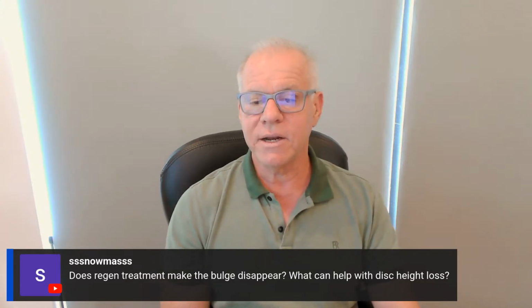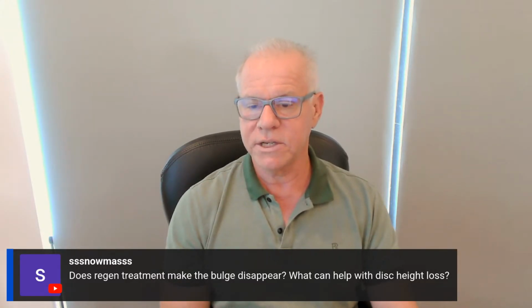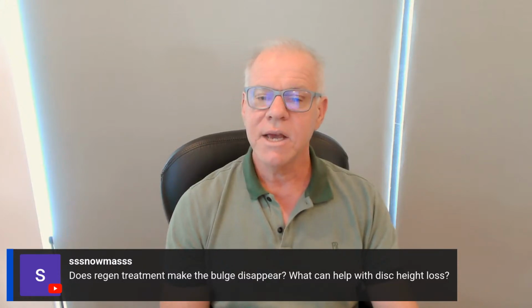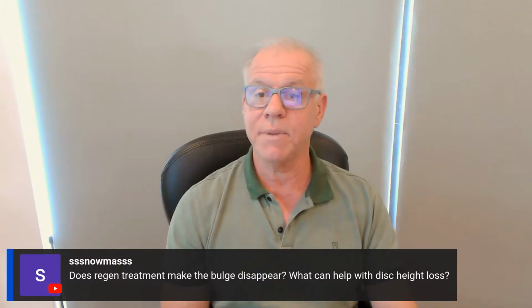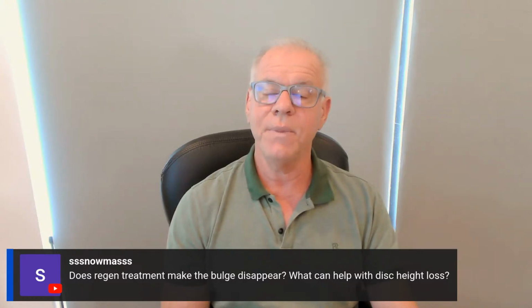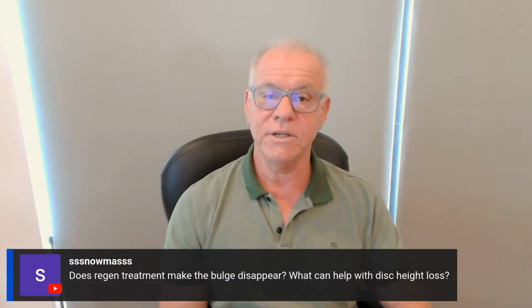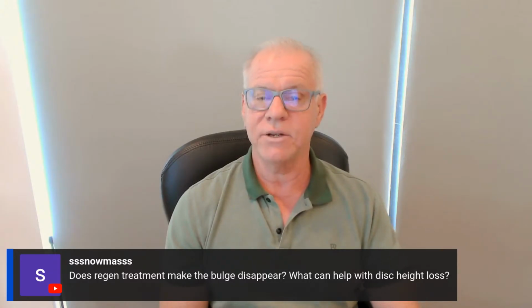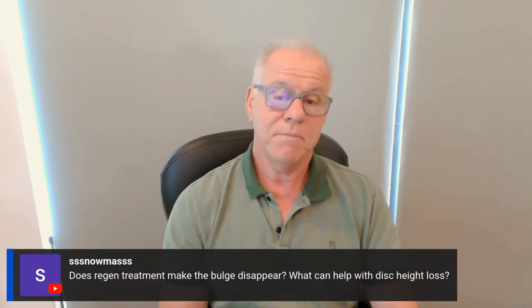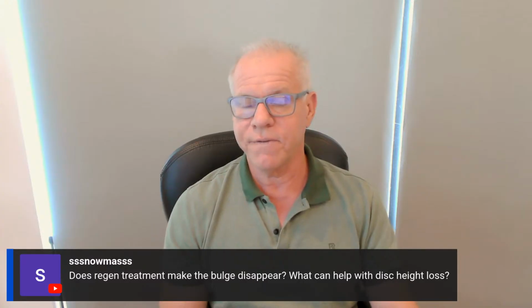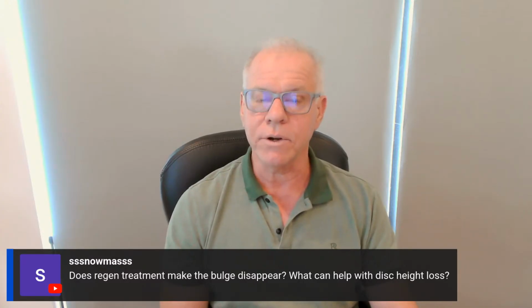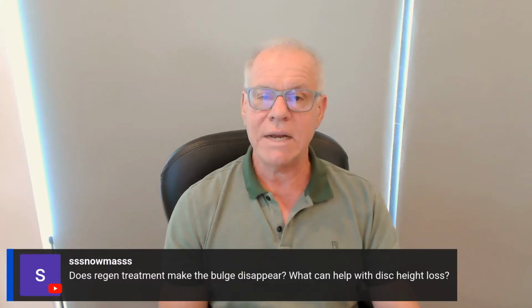Snowmask asks: do regen treatments make the disc bulge disappear? What can help with disc height loss? Yeah, you don't need to make the disc bulge disappear, because remember, there's lots of people walking around on the street right now who are middle-aged and older who have all sorts of disc bulges and will never have a day of neck pain. So disc bulges by themselves aren't a problem. They're just like wrinkles on your face, right? They happen as we get older. So they don't need to disappear at all.